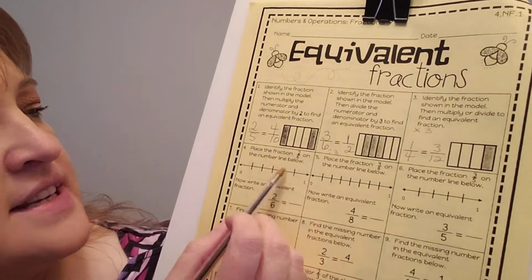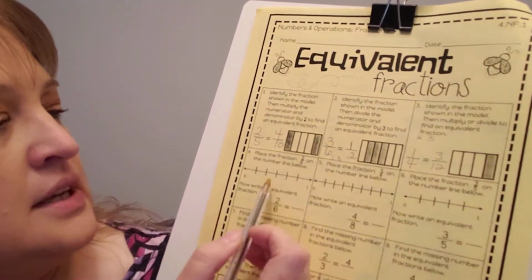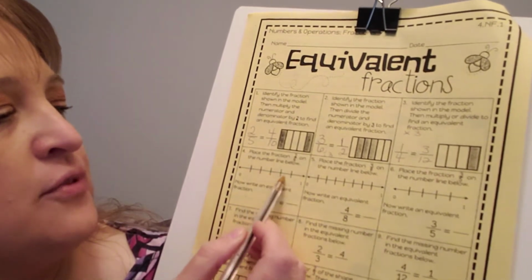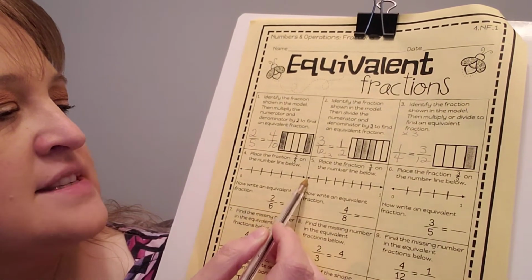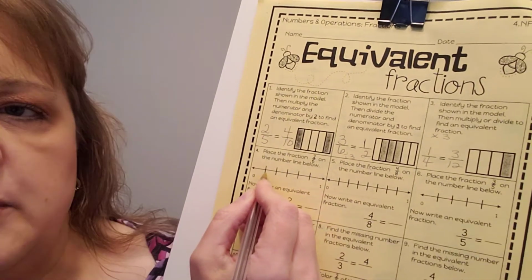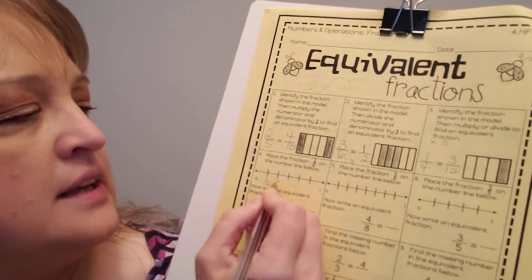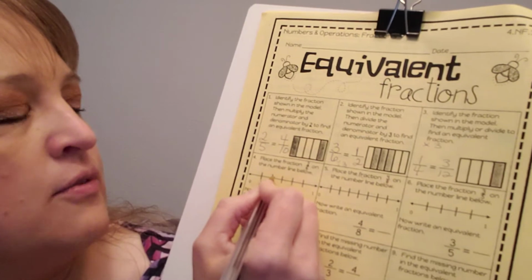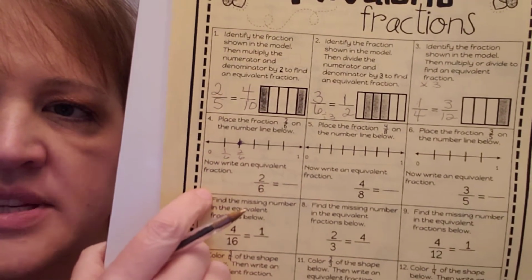All right, moving on to number 4. Place the fraction 2/6 on the number line below. Okay, so let's see how many this is split into. 1, 2, 3, 4, 5, 6 spaces. So 2/6, this would be 1/6. And this would be 2/6. So 2/6 is right there on the number line. So you're going to put a dot on 2/6.